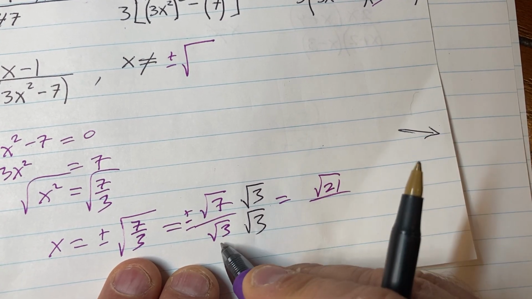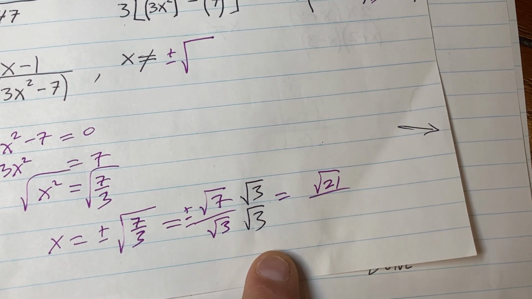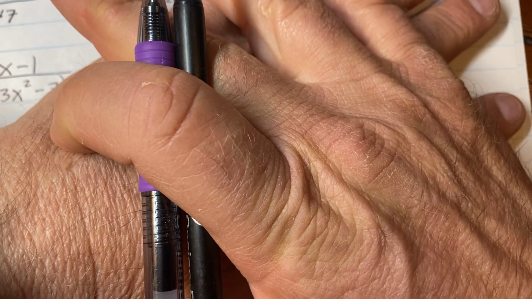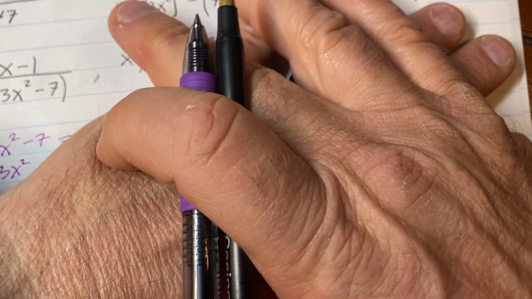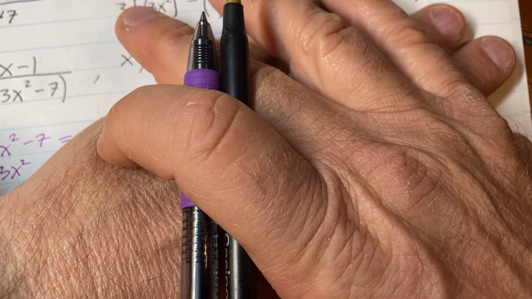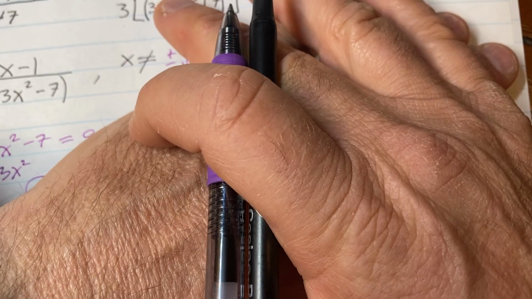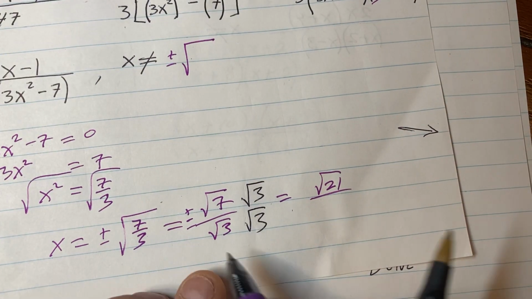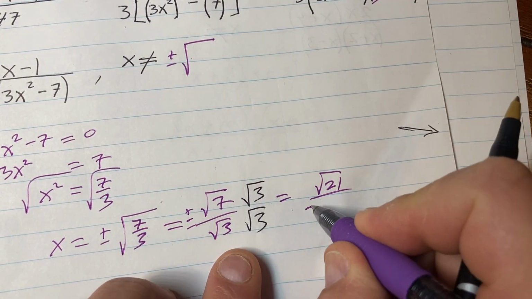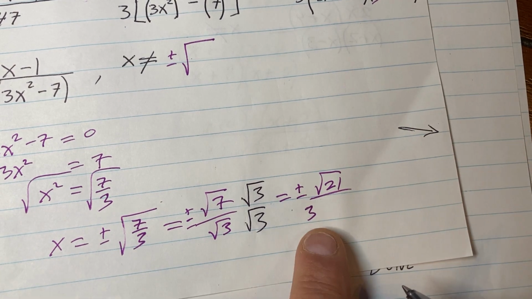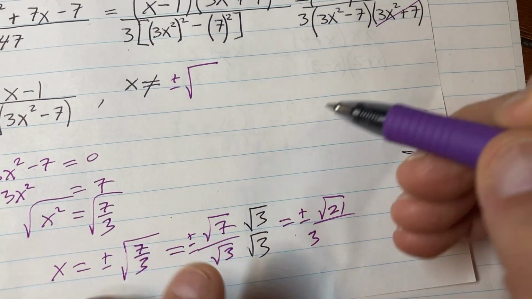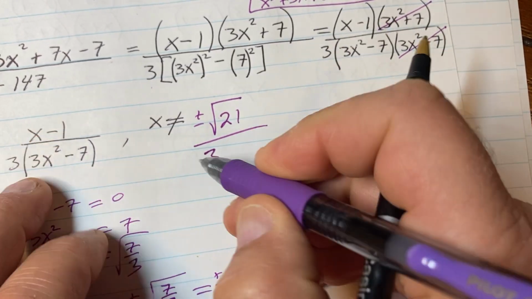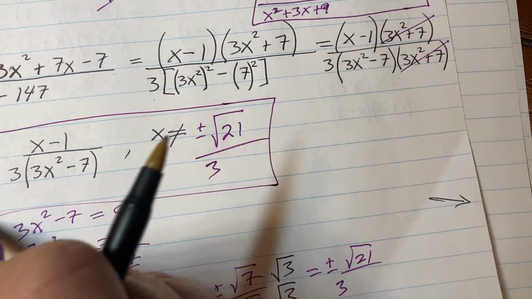Square root of 3 times square root of 3 is 3. So x cannot be square root of 21 divided by 3. Okay, this is your answer. Boom.